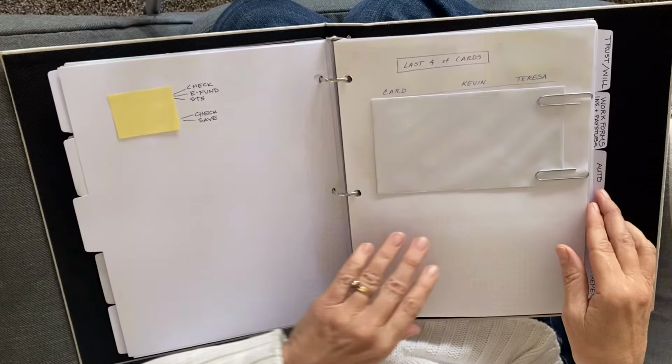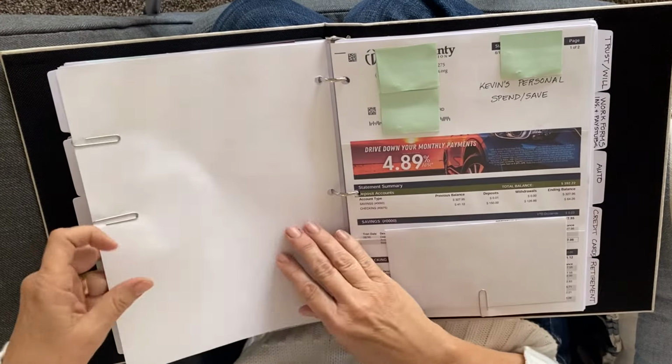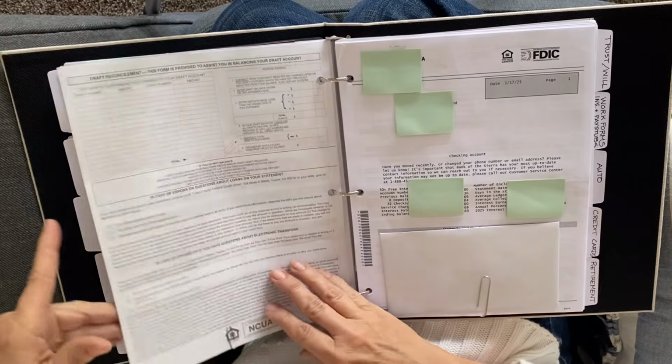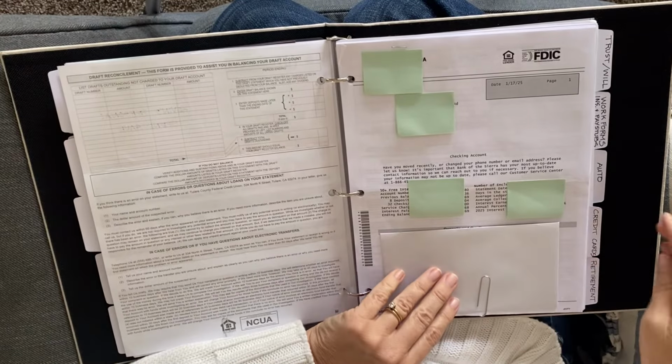I have all of the cards, the last 4 for me and for my husband. Then I have a statement just for my husband's personal account that he uses for his spending. I just keep one, so it has all the information I need. And then I do keep my bank statements for our personal checking, and I keep those for tax purposes. So every month when I get one of those, I hole punch it, I put it in here. At the end of the year, they all come out and they get filed with our tax stuff.